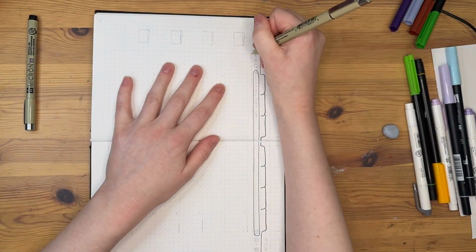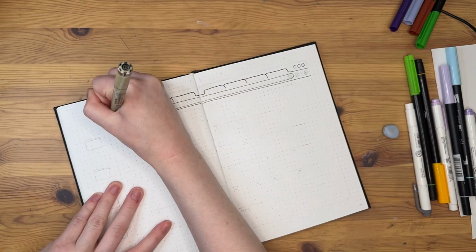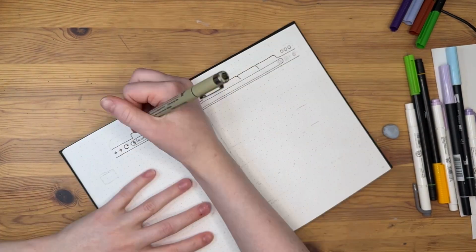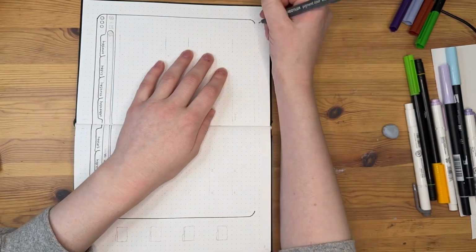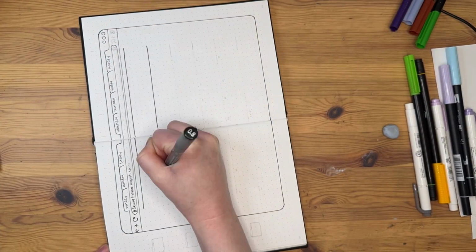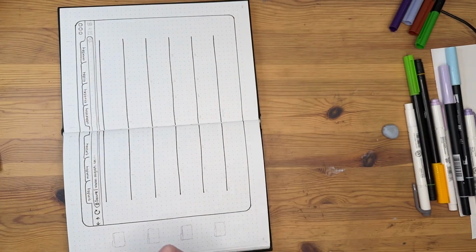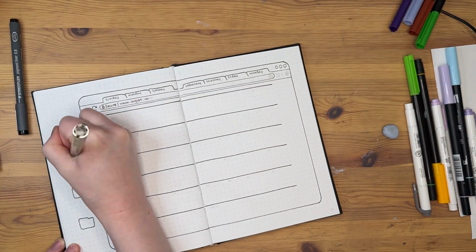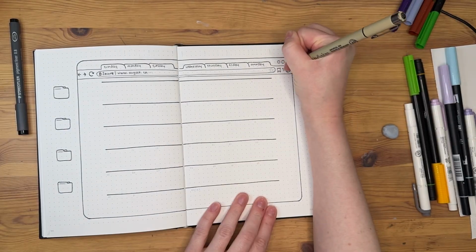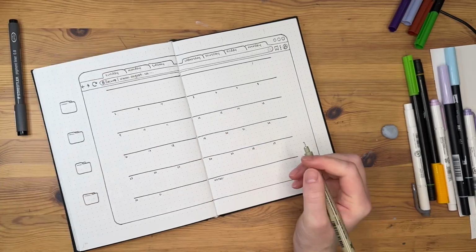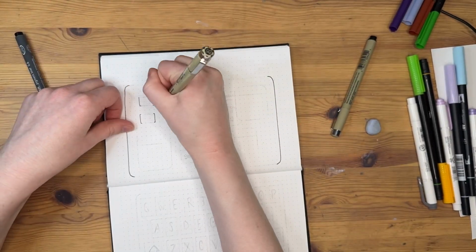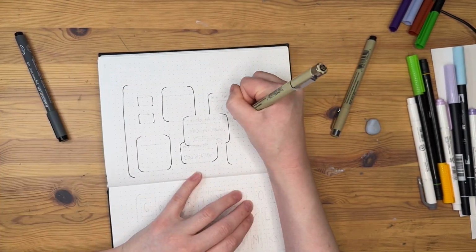Moving into the calendar, this is just like a browser page, and then I have some files off to the side. Every tab is a different day of the week. And then the search bar just says www.august.ca because this is August. I chose to do horizontal lines only and not vertical lines because the pin that I was referencing for this did not have vertical lines, and I really liked how clean and simple it kept everything.